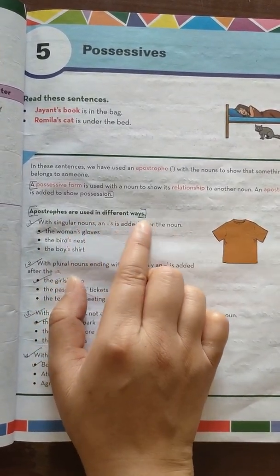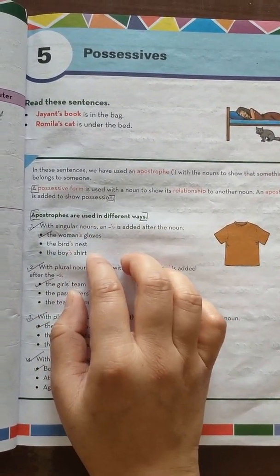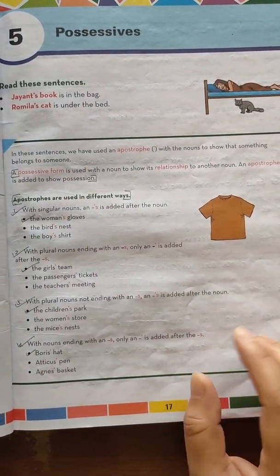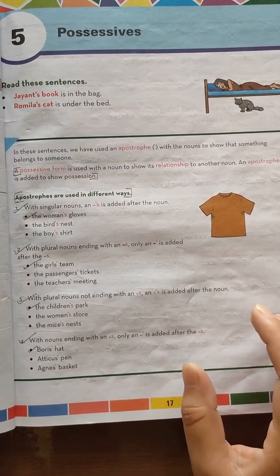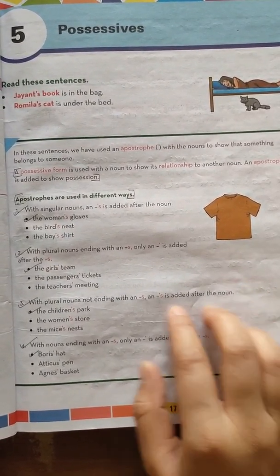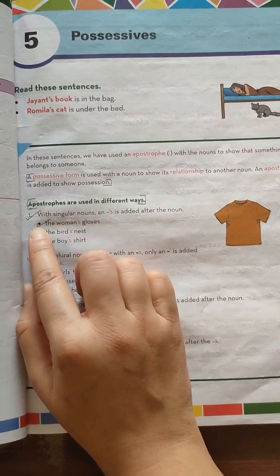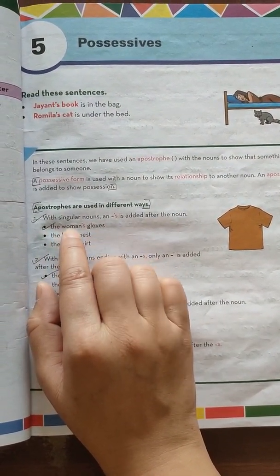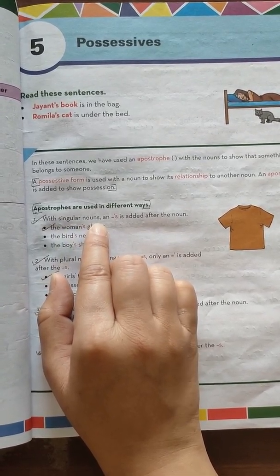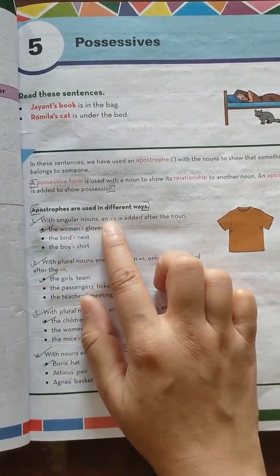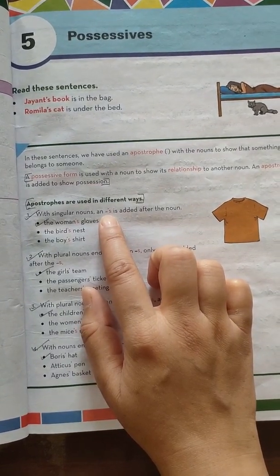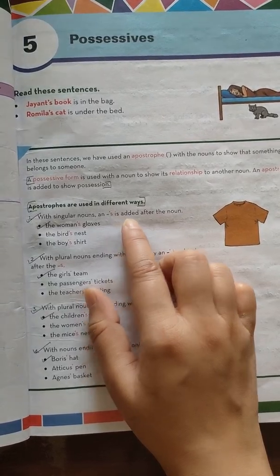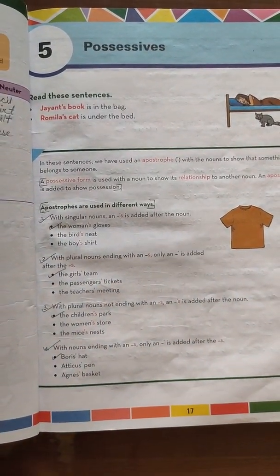Apostrophes are used in different ways. Dear students, if we are forming the possessive forms, there are different ways to form possessive forms. Firstly, here it is told to us how we can form possessive form with singular nouns. If we have a singular noun, we simply have to use an apostrophe S with the noun.